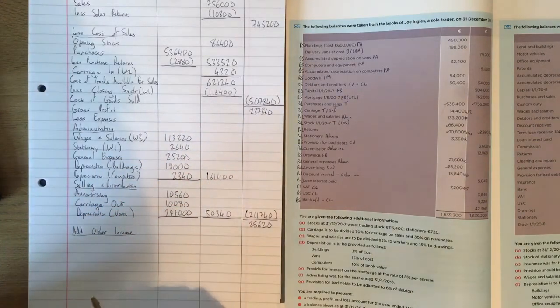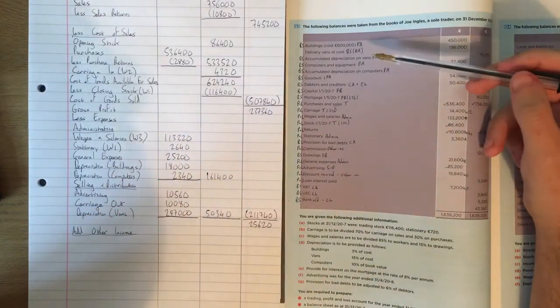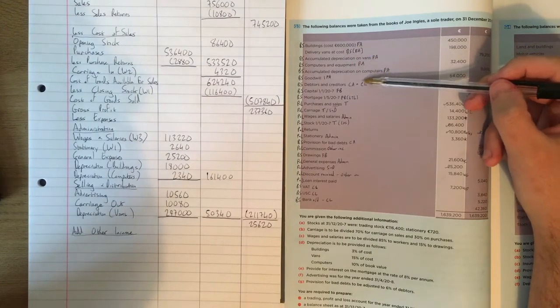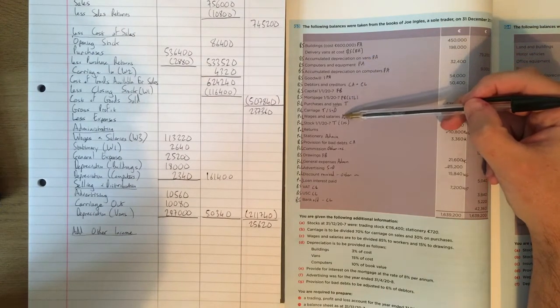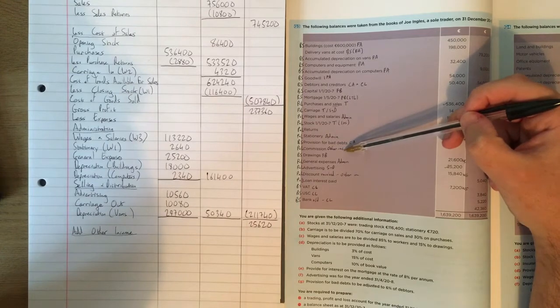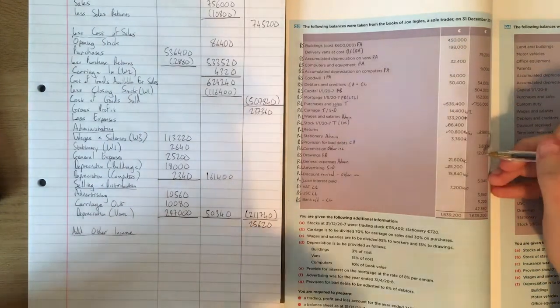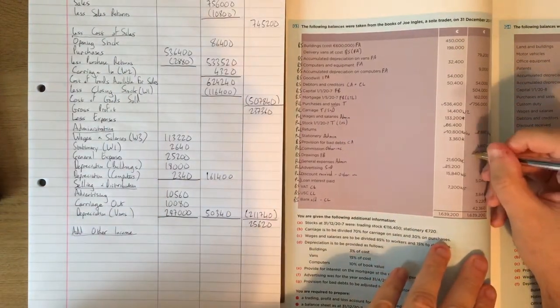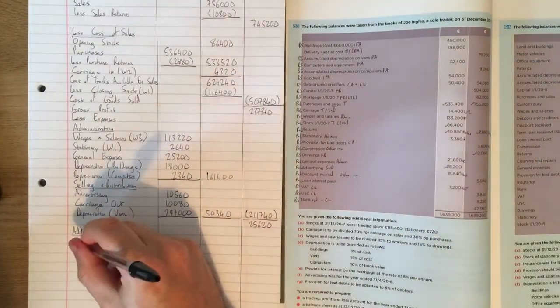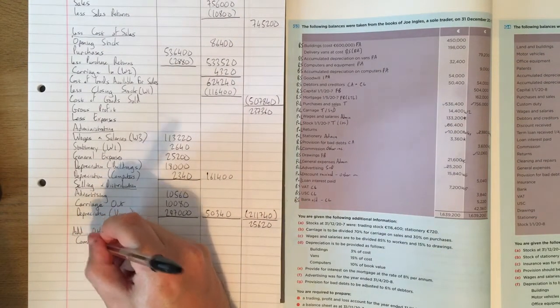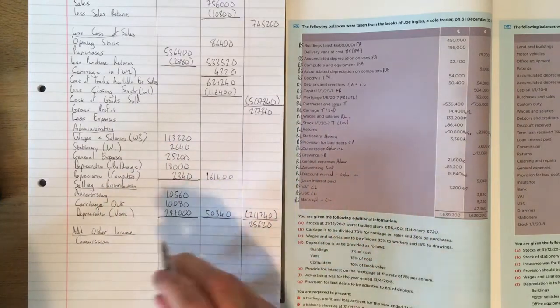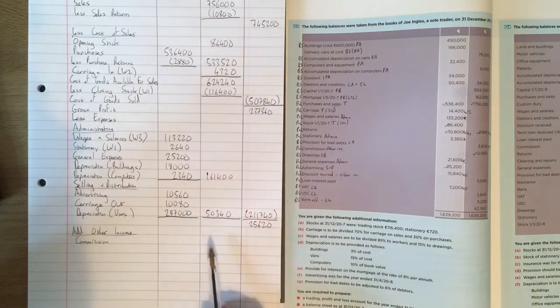And we had a few of those here. Commission of 12,060. So let's tot them and put them there.